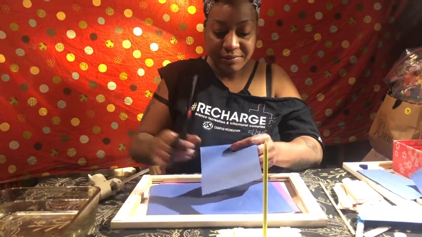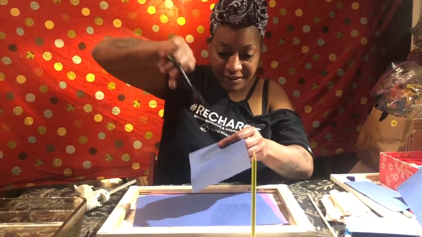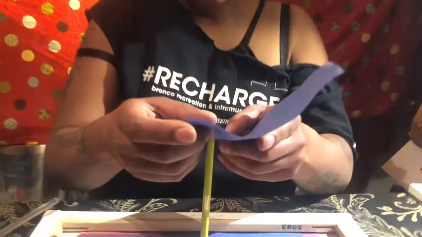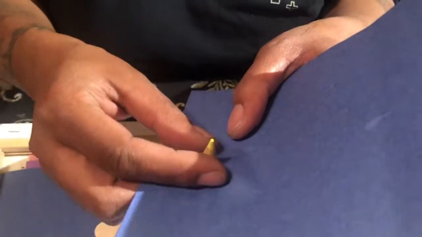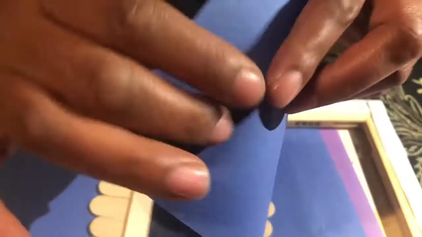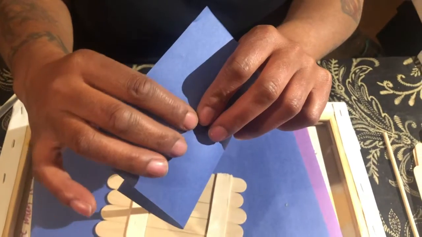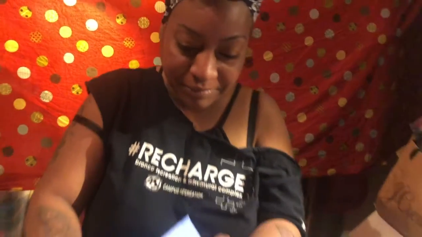I realize not necessary. So here's my raft. Okay.